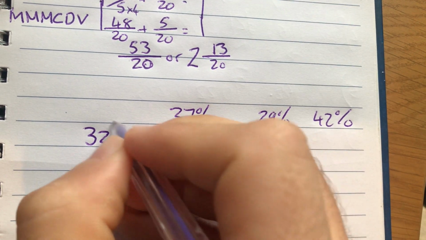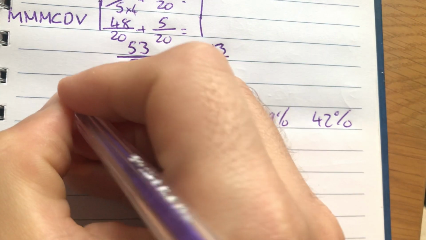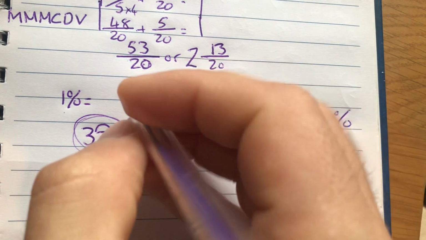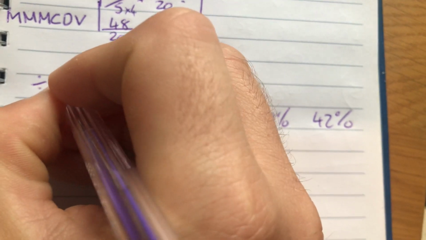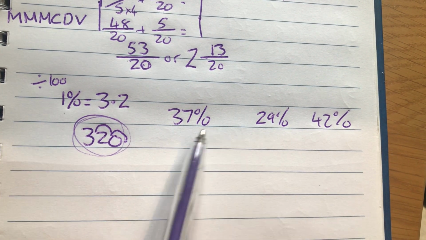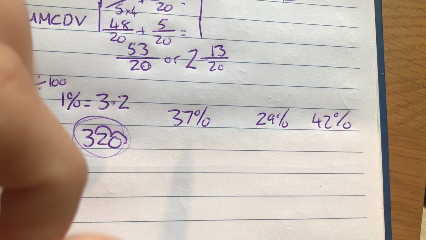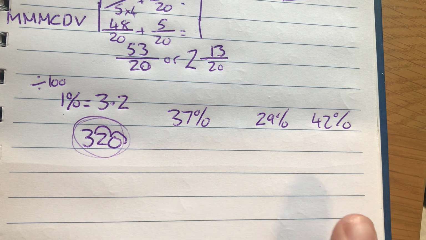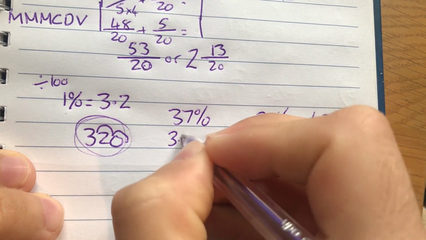you divide the number you're working with by 100. You find 1%. So 1% is 3.2 because you've divided it by 100. If you find 1%, but you want 37%, what do you think you do? I know I've got 1 now. I've got 1 piece. Now I need 37. You multiply it, don't you? So, you do 37 multiplied by 3.2.